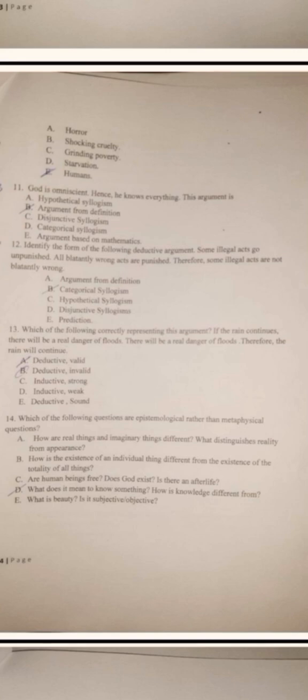Argument from definition. Here, hypothetical syllogism is an example of a deductive argument form which has a conditional statement for one or both of its premises, which are if-then statements.